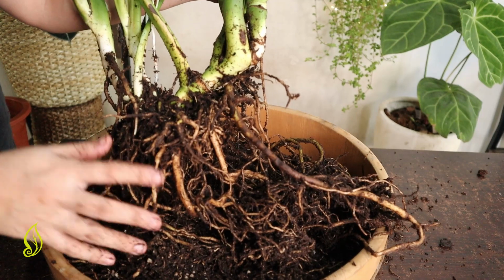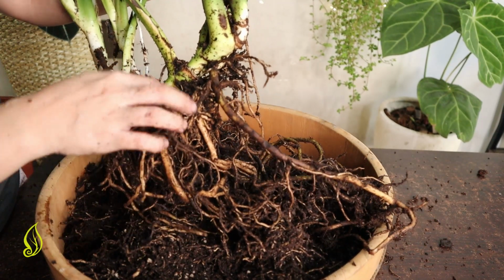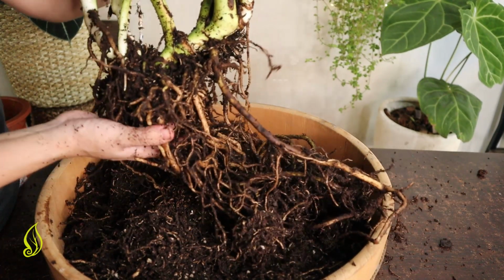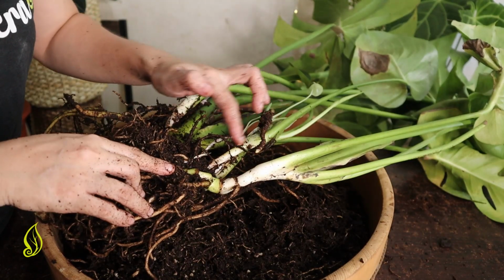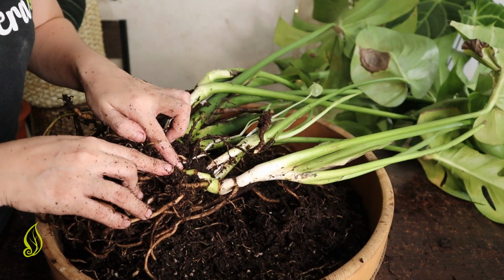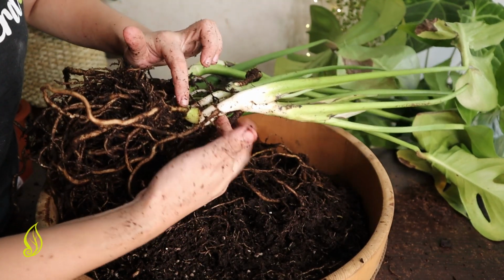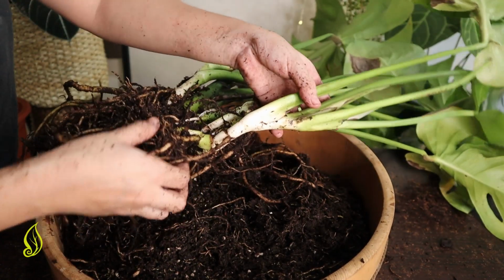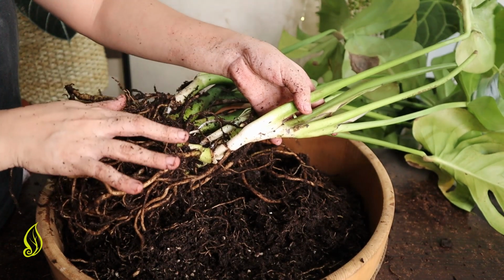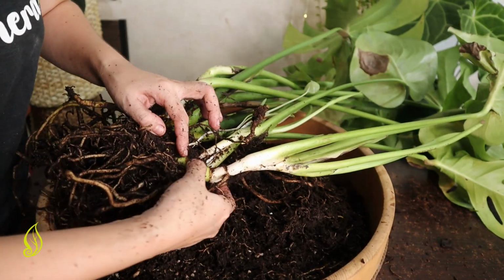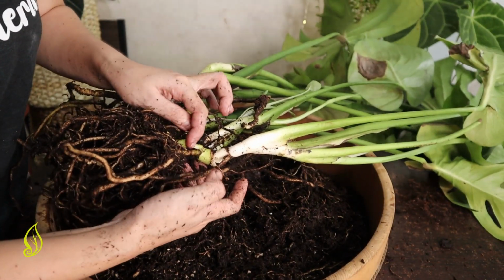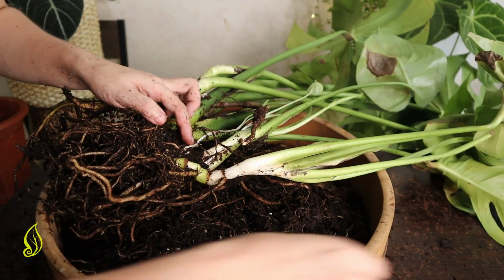After a few minutes, we already have a good view of the structure of what's going on inside. Again, we have to take a look at how many roots we can get per cutting. If you're going to take this out, we have 1, 2, 3, 4 main roots. So this is already enough for this new plant to survive. So what we are going to do is to just snip this off, like right here. All right, so let's do this.